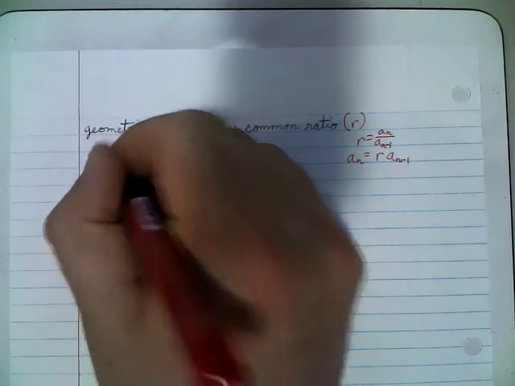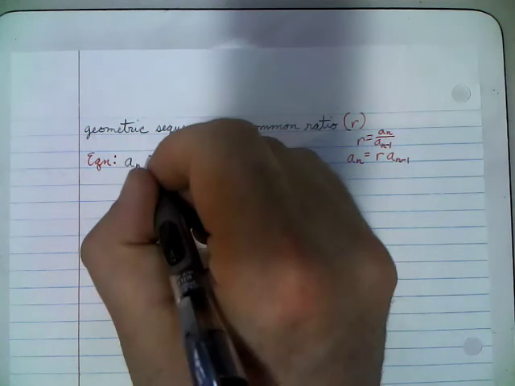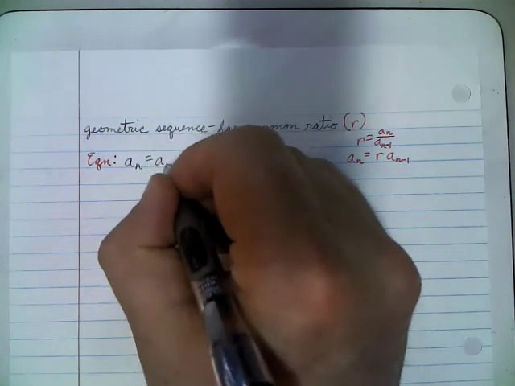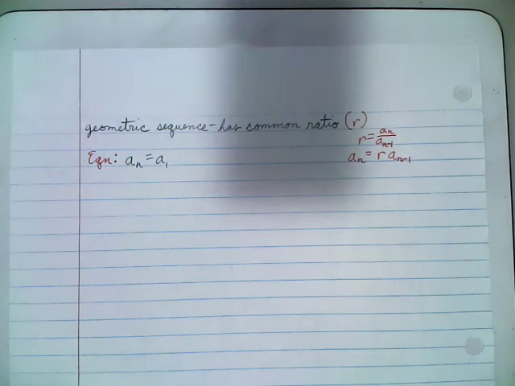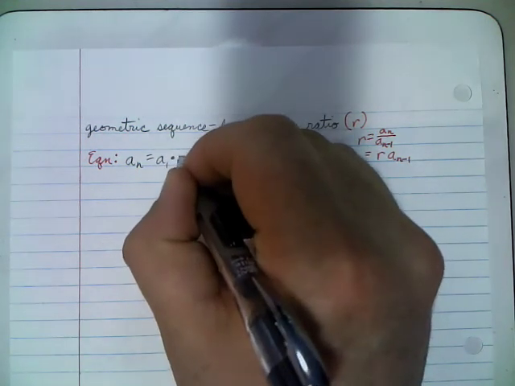Our equation transforms into a sub n equals, and it still starts with a sub 1. We're still going to start with that first term. But this time, instead of plus, it's going to be times r.